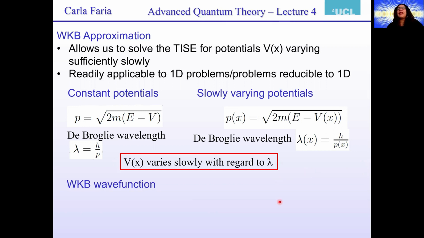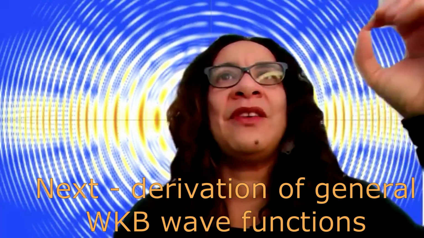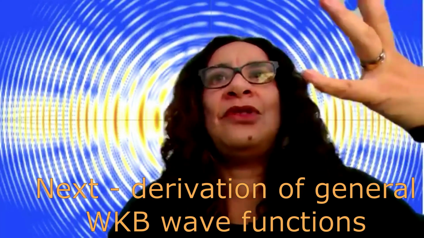So for the WKB wave function, we assume that it has a similar form to the wave function in the idealized V(x) equal constant case. Where you had here i p divided by h bar, multiplied by x, we consider here S(x), whereby it's a similar form. We're going to discuss what this is. This next step is going to be done in a whiteboard style, because it's quite technical and it's important that you get it. It is also a new topic for all of you.